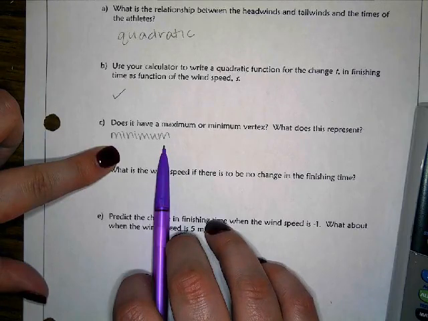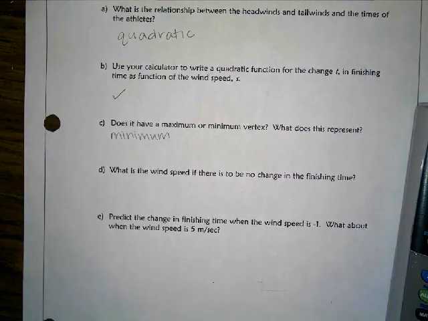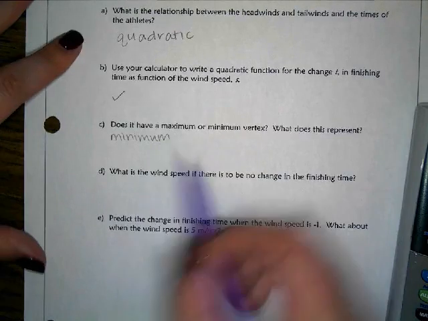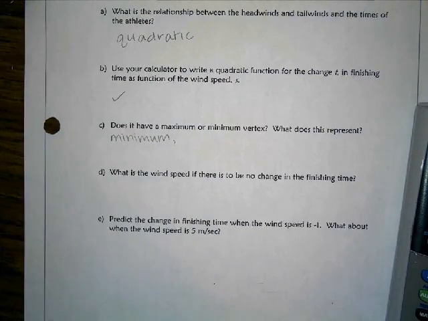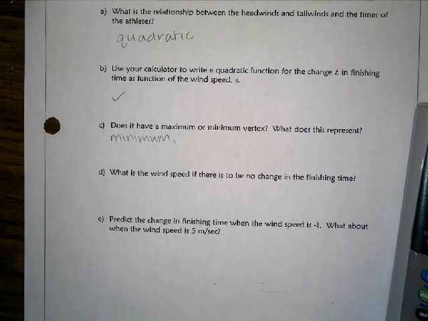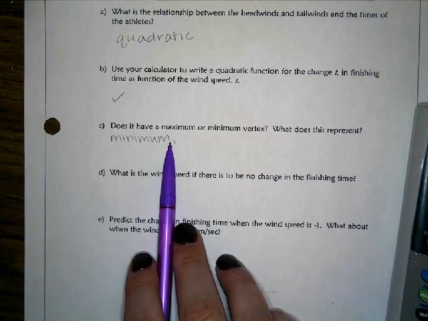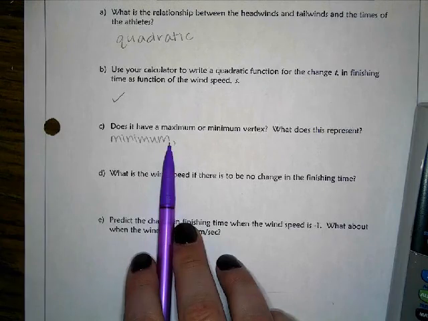If it's changing your finishing time and it's taking away from your finishing time, is that good or bad? Good. So the minimum would be the way that the wind is impacting your finishing time to the most extreme, right? Because it's the minimum, it's an extreme point. It would be the way that the wind speed is impacting your finishing time the very most. It is decreasing your finishing time the very most.